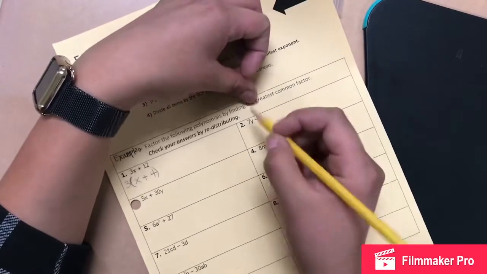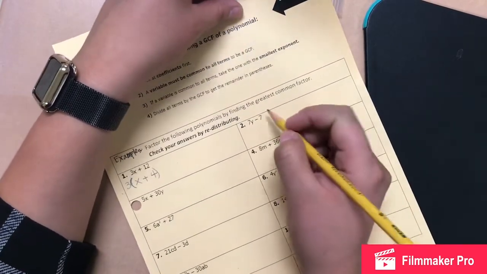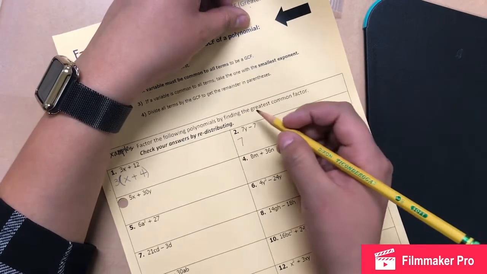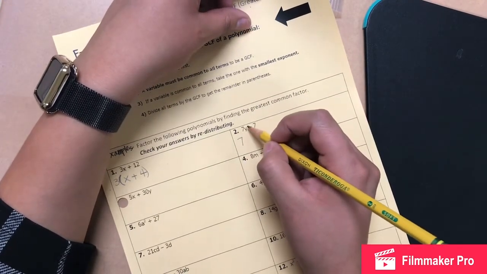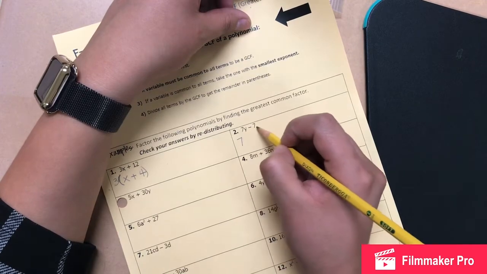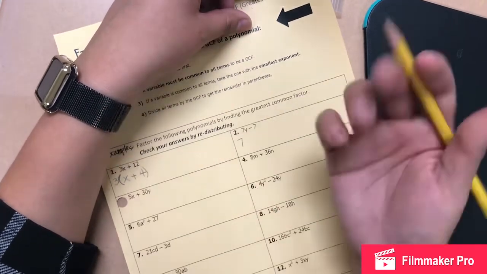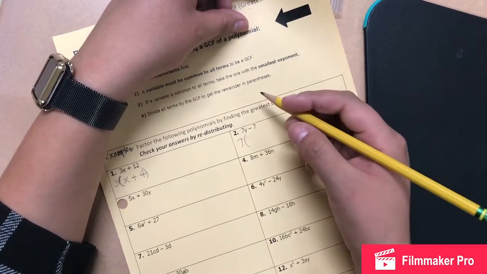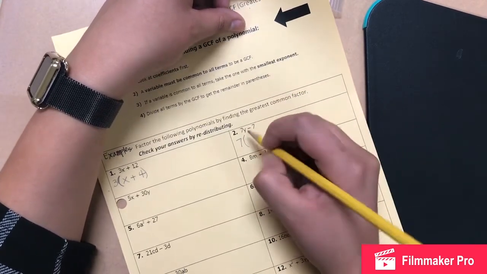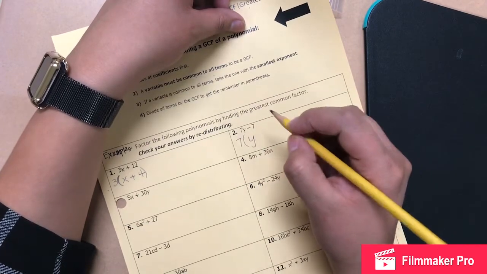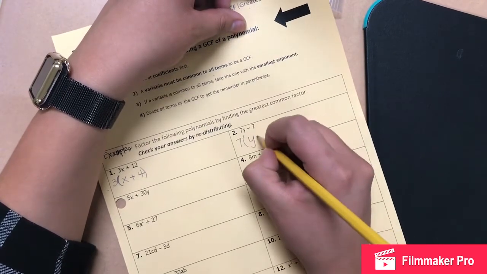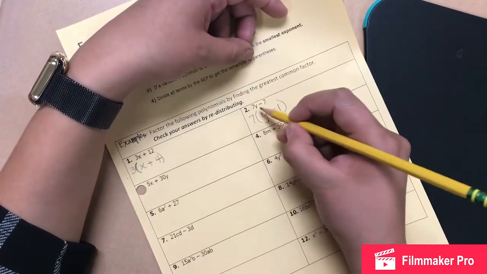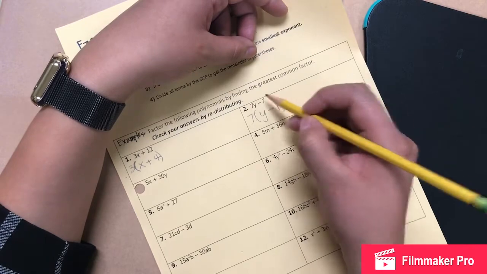Number 2, if I look at 7 and 7, the greatest common factor between 7 and 7 is 7. Now, the y variable is only on the first term, so I can't bring out a y as the greatest common factor. The only thing they have in common is 7. Now divide. 7y divided by 7 is just y, and negative 7 divided by 7 is negative 1.